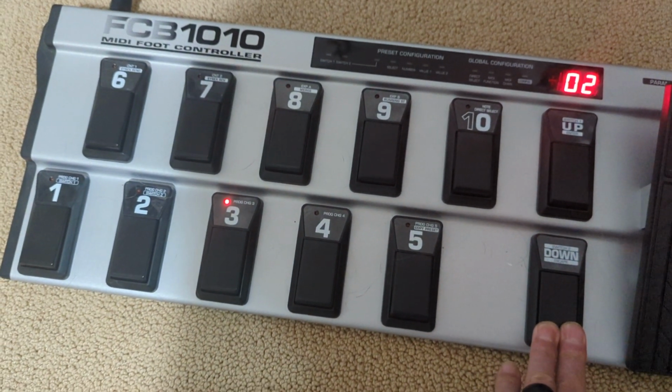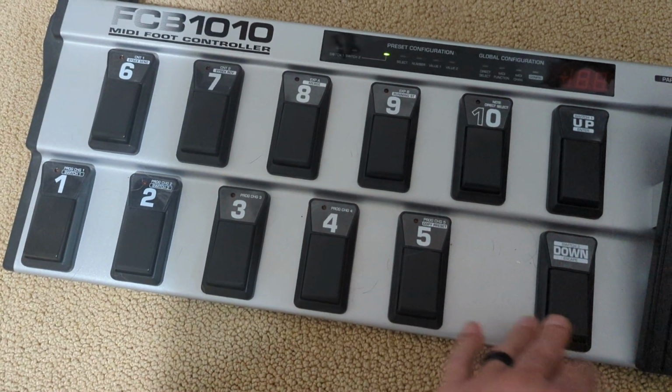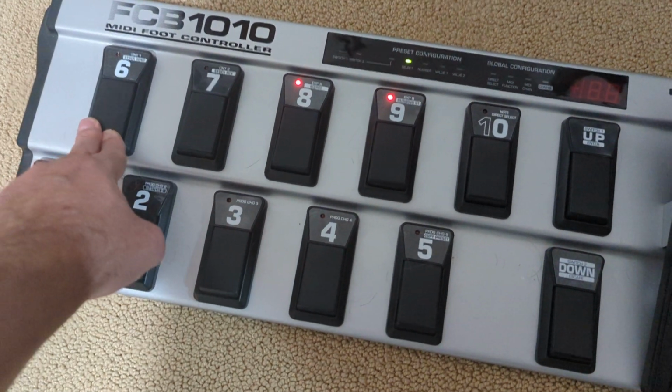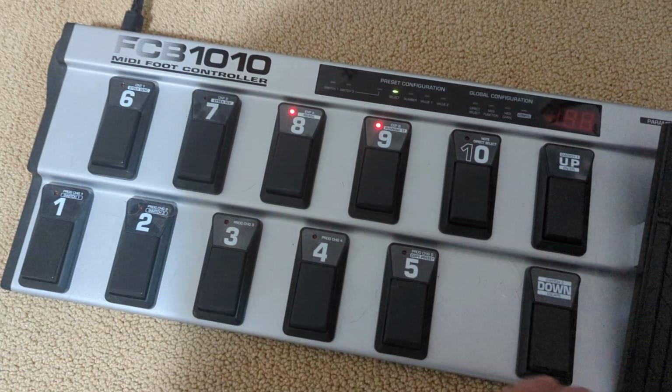And hold down the down. Got the program. Deselect 1, select 6, make 6 blink.